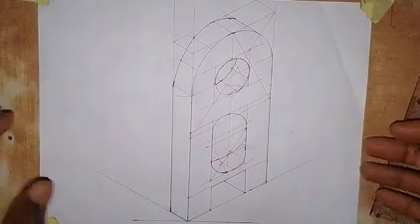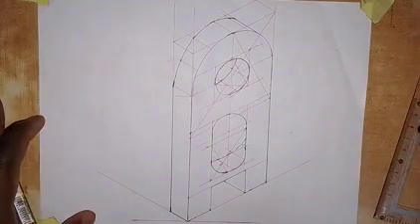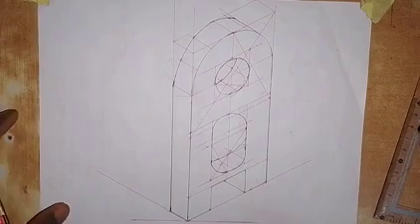Alright, so this is how the object looks, as simple as I've done it here. All you have to do is to practice. Thank you, keep on practicing, and God bless you.